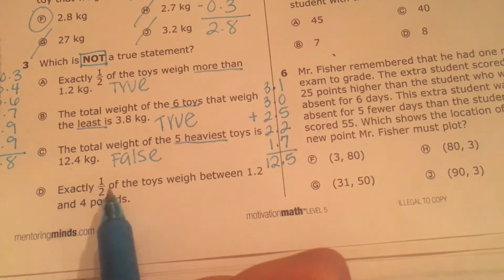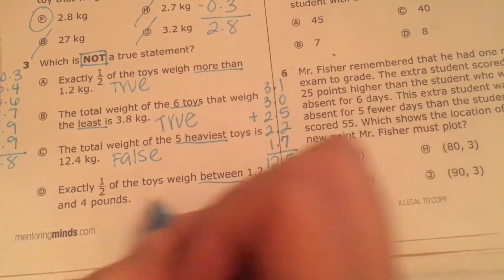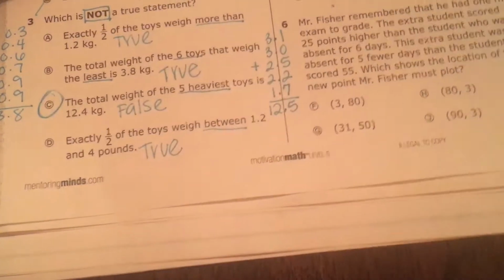Finally, letter D says half of the toys weigh between 1.2 and 4. So I'm going to count 1, 2, 3, 4, 5, 6, 7, 8, 9. 9 is half of 18, so this is true. So the only one that is not true is letter C.